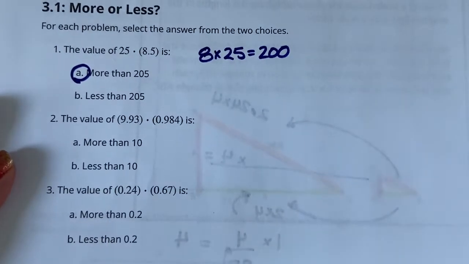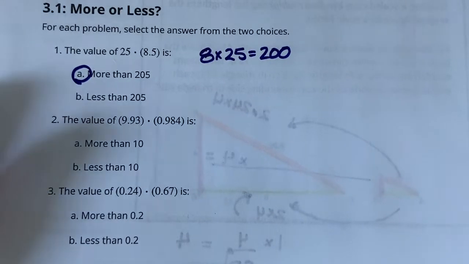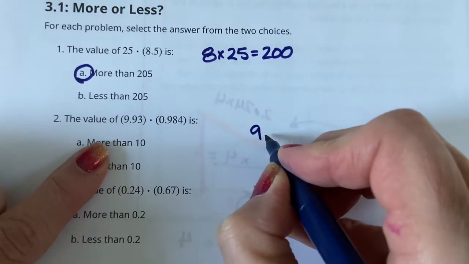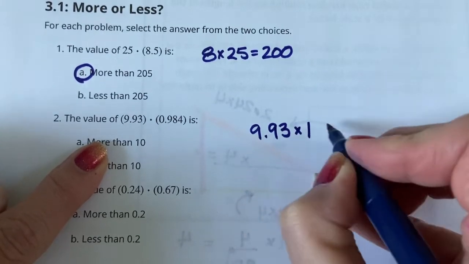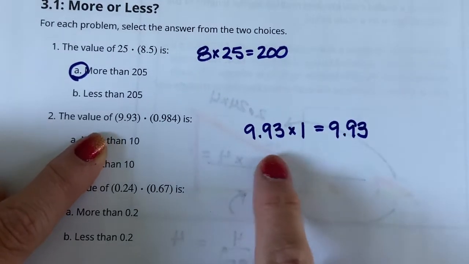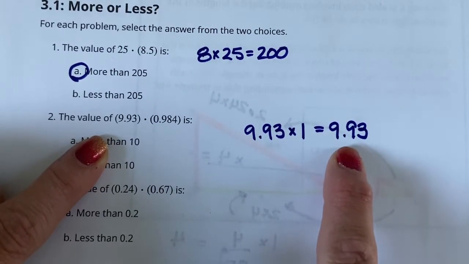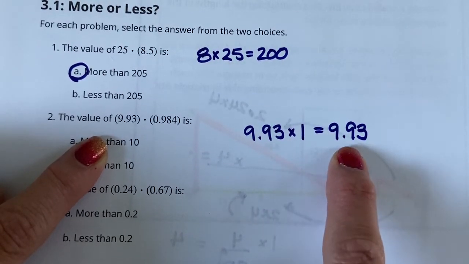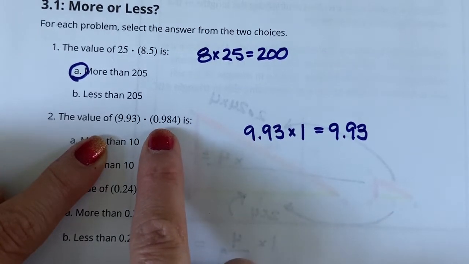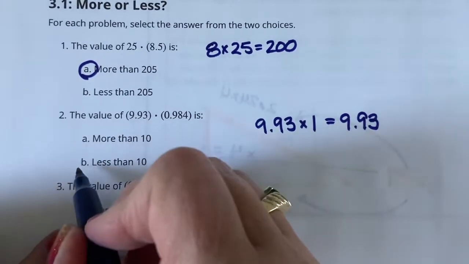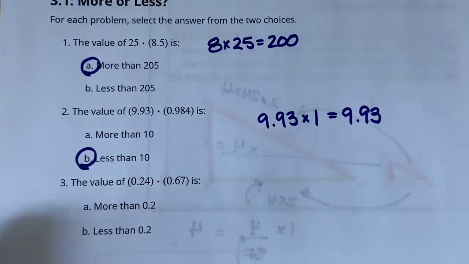All right, this one is a little bit easier because what do we know about the property of 1? If you multiply any number times 1, you get that number, right? So if I did 9.93 times 1, I'm going to get 9.93, right? If I do any number less than 1, I'm going to get less than 9.93. If I multiply by a number greater than 1, I'm going to get greater than 9.93. This number is less than 1. So I am going to get less than 9.93, which is also less than 10. Okay, so I want to use that 1 as much as I can.